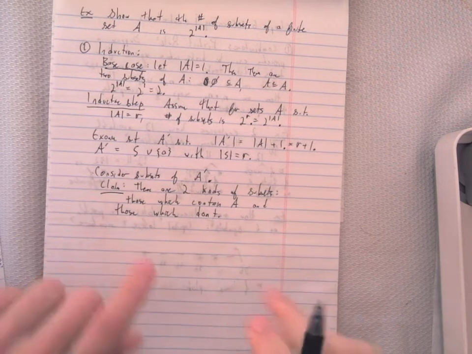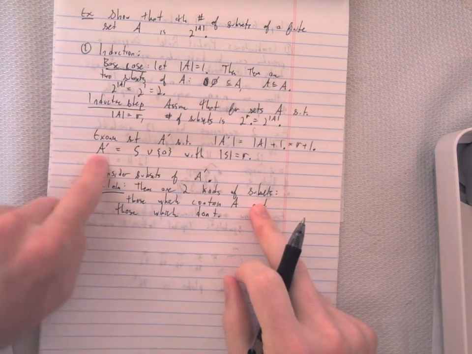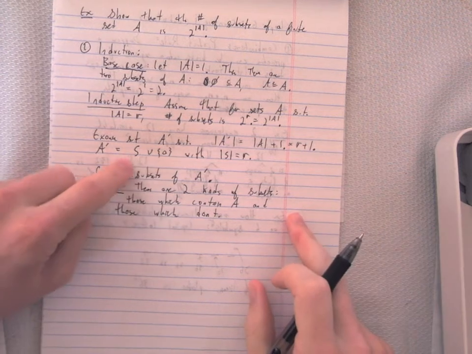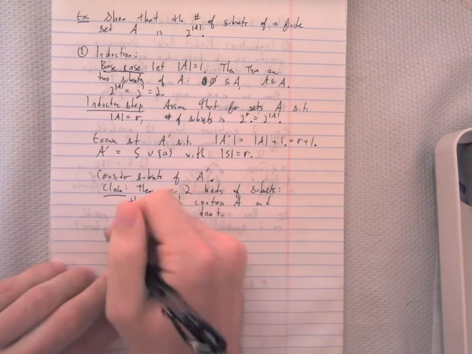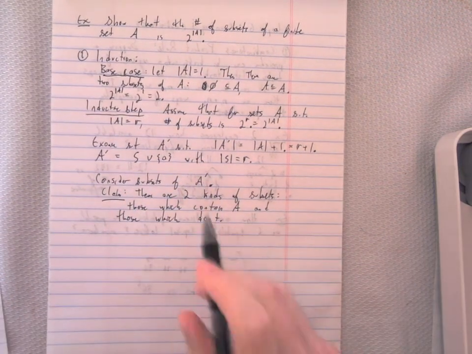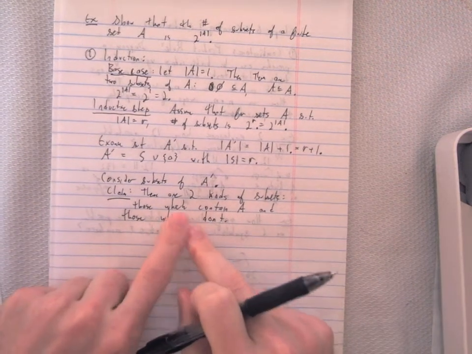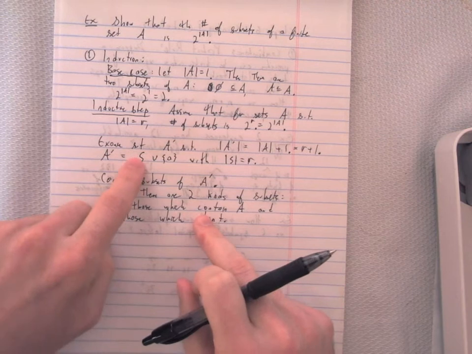Two kinds of subsets of A prime, those which contain this extra element A and those which don't. The point is we can produce each of these subsets from subsets of S.